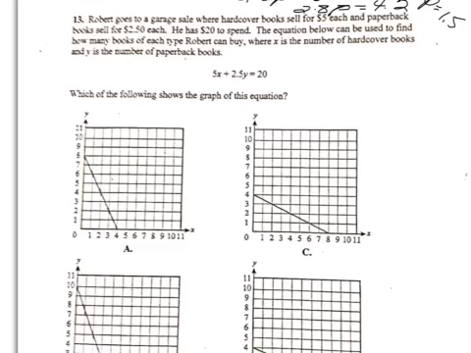Number 13, we're going to be looking for the graph of the equation. There's two ways to do this. You can either go ahead and get that into y equals mx plus b form and then look at the slope. They all have negative slope, so that's maybe not going to be the easiest way. I think for this problem, the easiest way is to find the intercepts. So remember, to find the intercepts, let each variable equal 0 and then solve for the remaining variable.